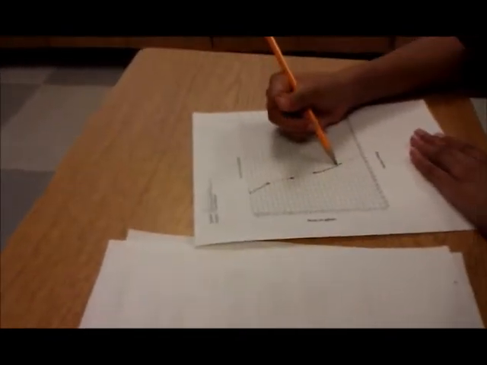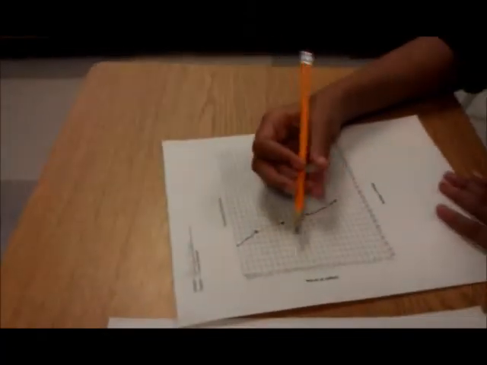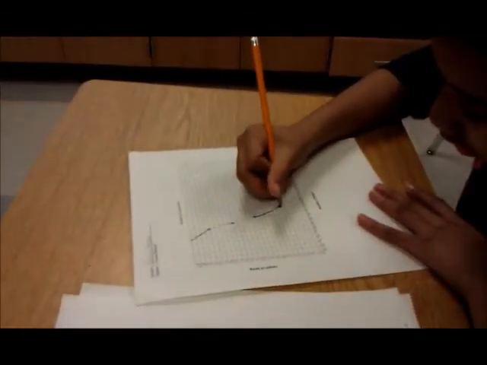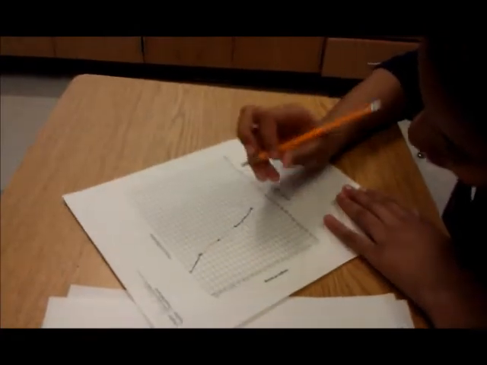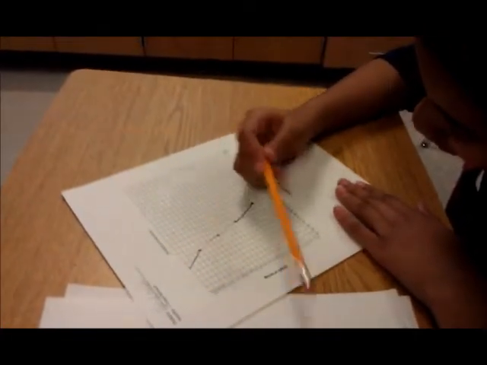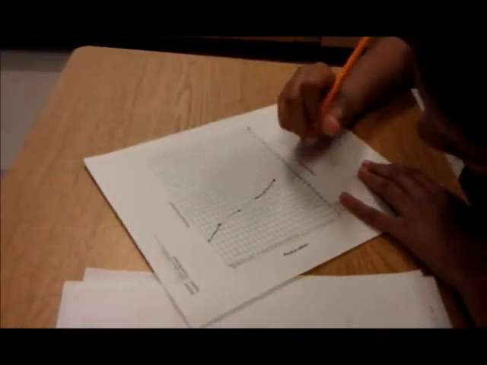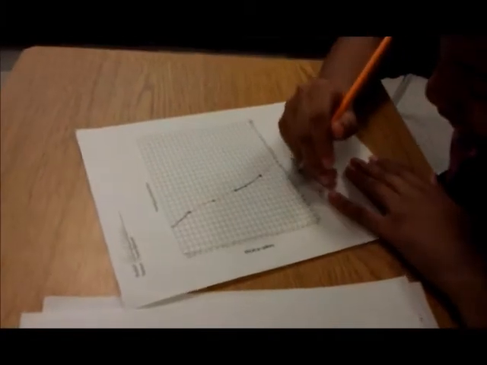Okay, explain your graph here. I made it to match up with the chart. And that's the number of swings, and that's the length of the string. Some of the numbers with the swings and then the graph, so they're counted by 2. Okay. And by 5. Okay.